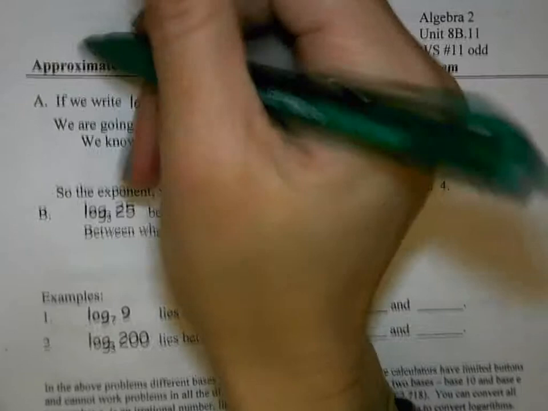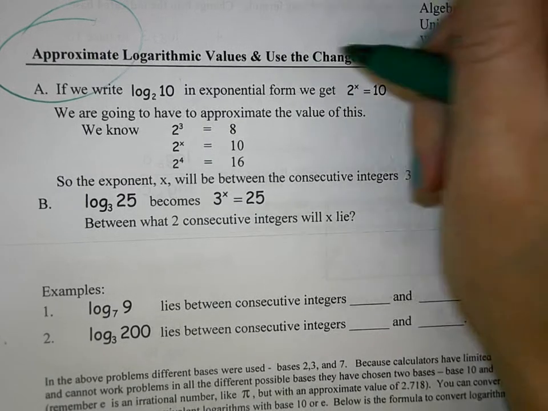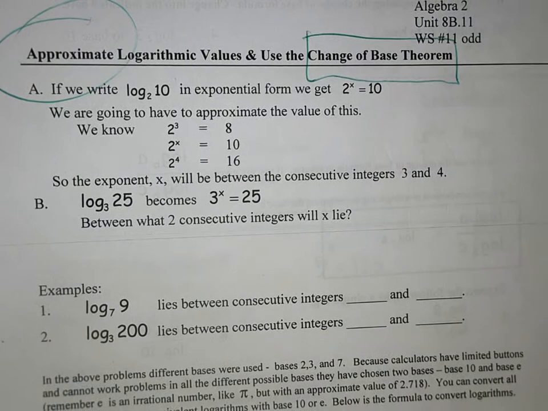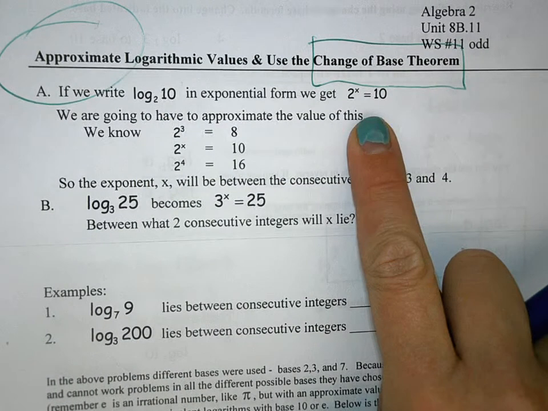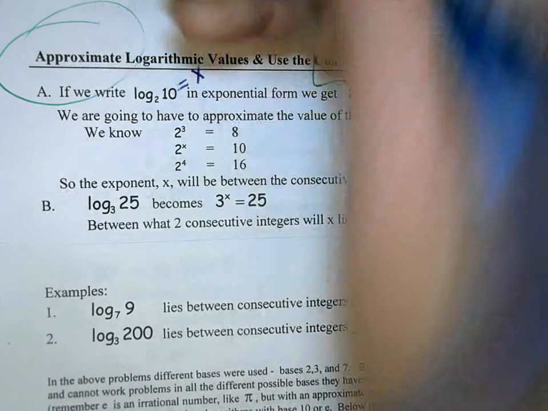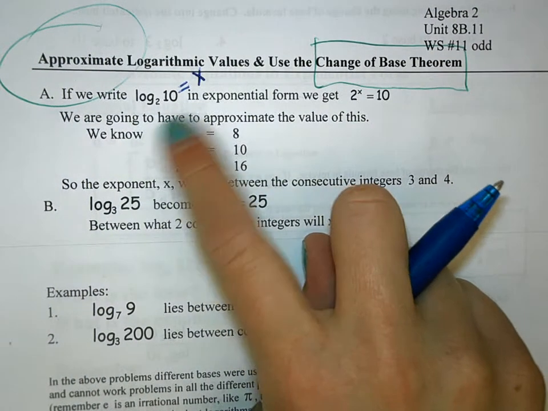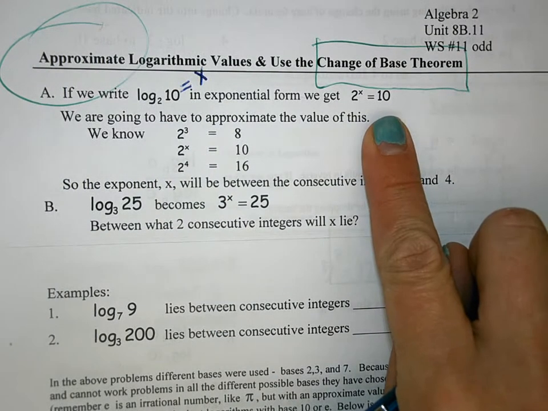8B.11, we're going to talk about approximating log values and also using the change of base theorem. When we're approximating logs, the first thing you want to do is change the log into an exponential equation. Remember, you can take any log equation and set it equal to x, and then change it to an exponential equation: 2 to the x equals 10. Are we all okay with that part?